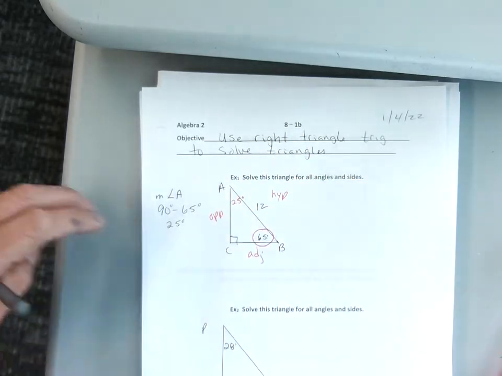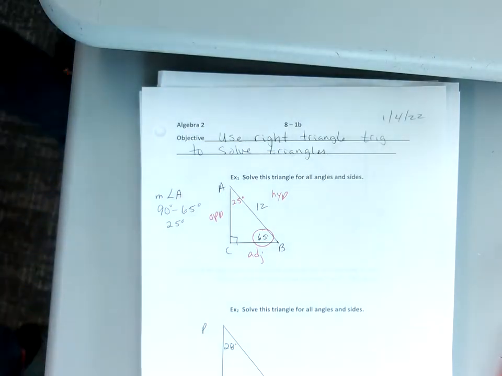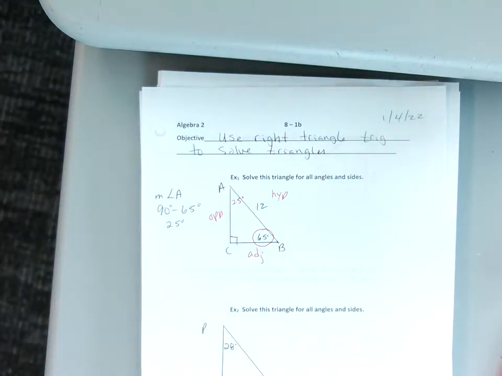Now the next thing we want to do is find a side. And I didn't give you a choice. I don't know the opposite or the adjacent. It doesn't matter. Which one do you want to pick? Do you want to find this side or this side? Opposite. Okay, so we're going to use sine. If you'd chosen this one, we'd use cosine. Luke said we're going to find the opposite side. So let's find the opposite side.